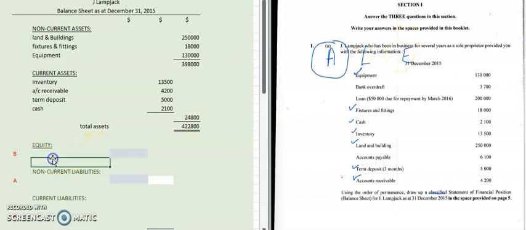So equity is capital, as we know. All right, so capital. But when I check here, there's no capital. It's not written there. So we have to find the capital for this business. We can hold that for the time being and go to the non-current liability.